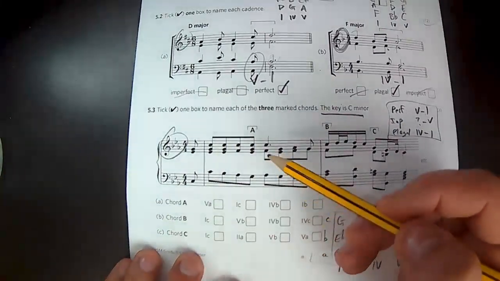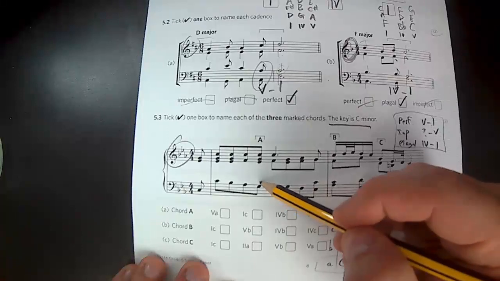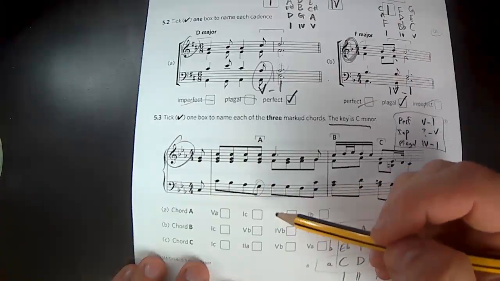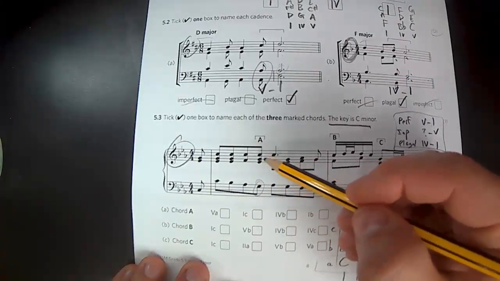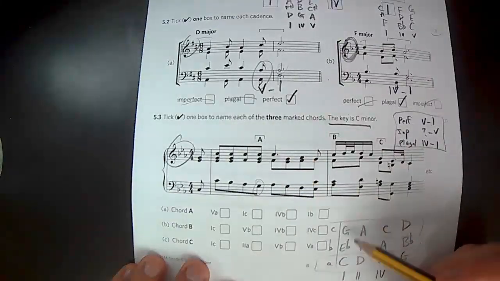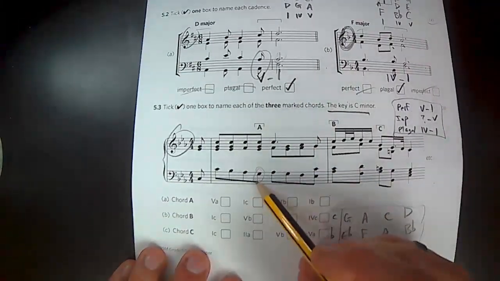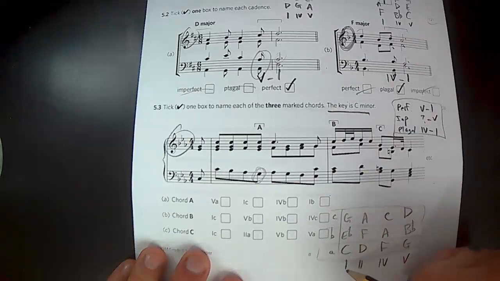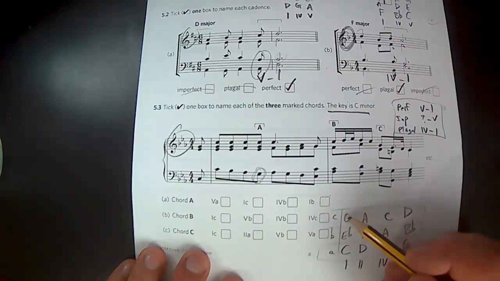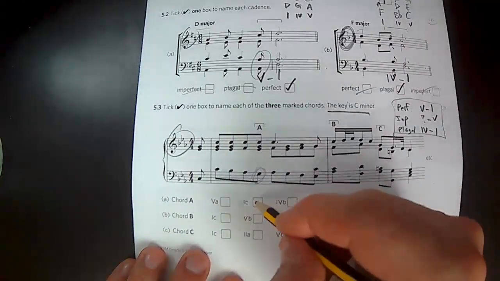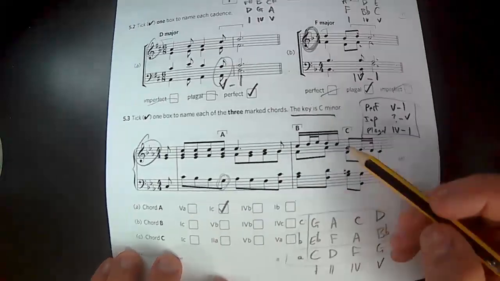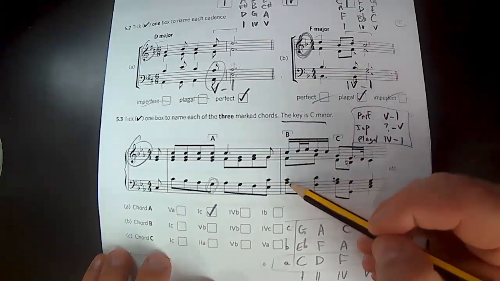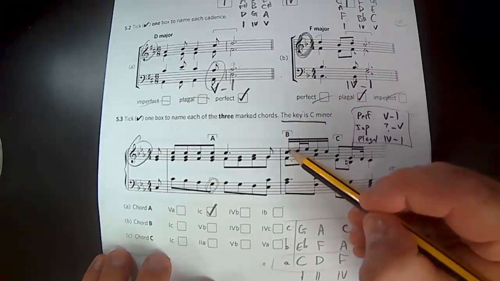Chord A. What have we got? We've got G as the lowest note. E flat, G, and C. C, E flat, and G is chord 1. And G is the lowest note. So it's chord 1, where G is the lowest note. So it's 1, C. B. A flat, C, F, C.